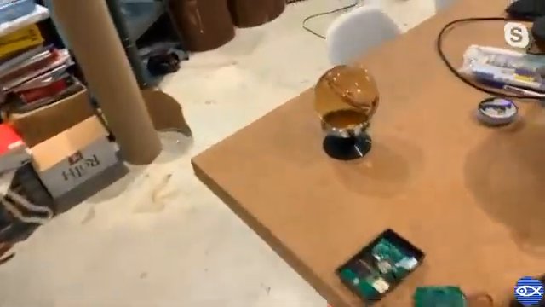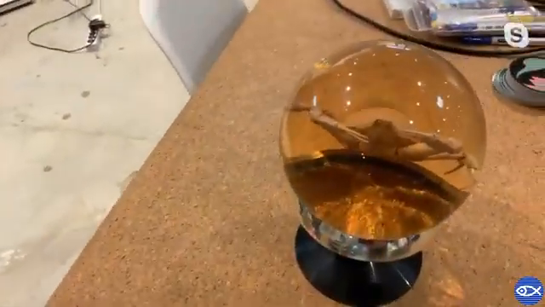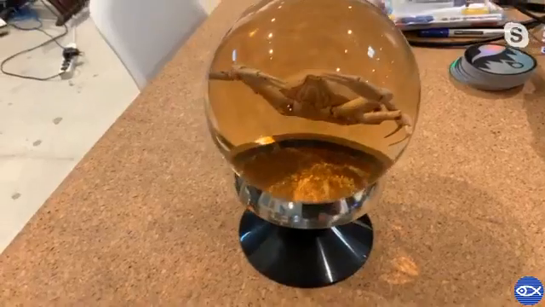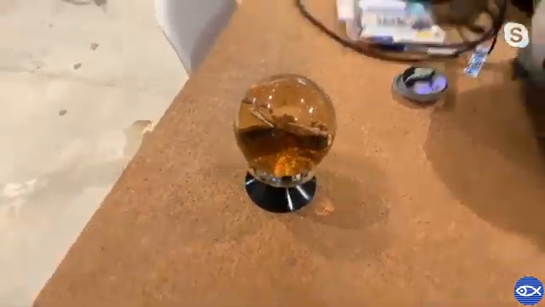First thing I do want to note is this is our little mascot. We call it Krabby, so it's like a crab that I found in an antique store.